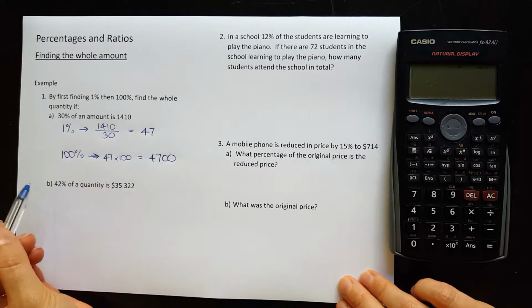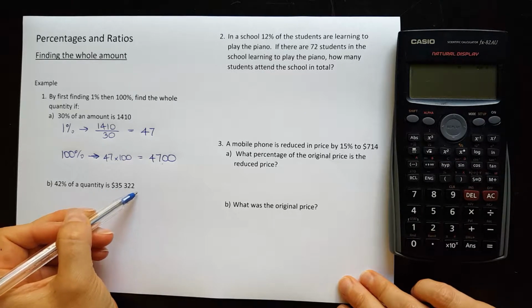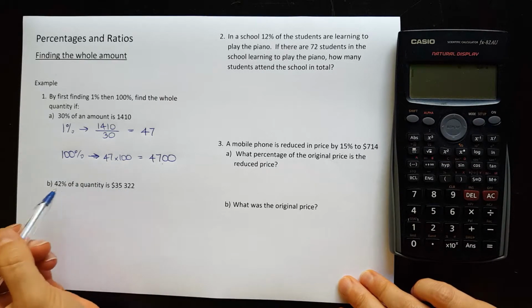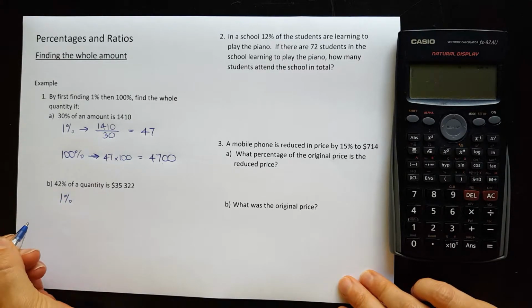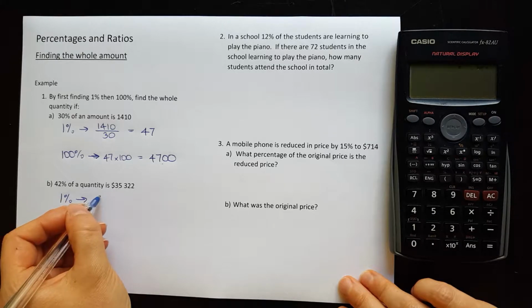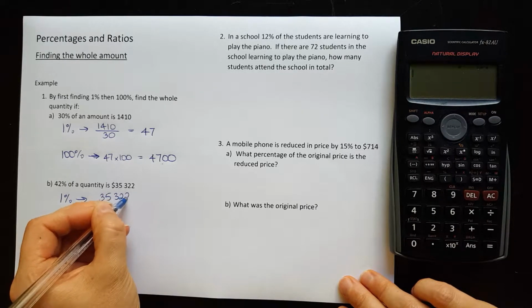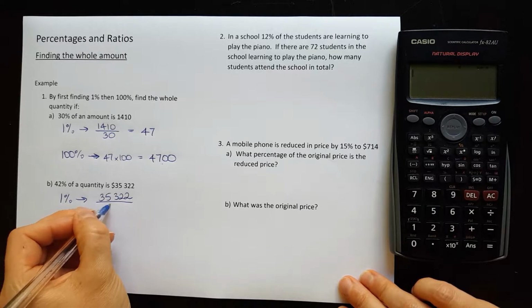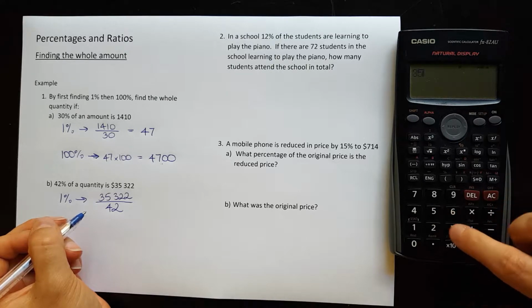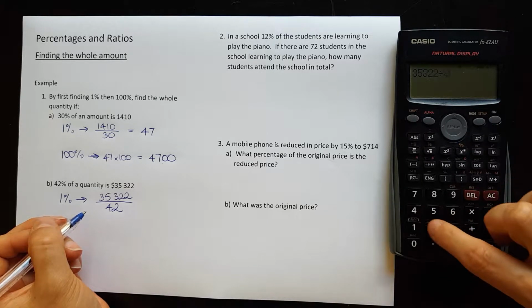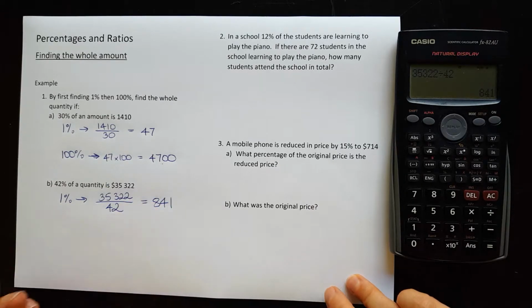Let's have a look at B. 42% of a quantity is 35,322. So if this is 42%, first of all, let's just find 1%. I take my money here, the 35,322, and I'm going to divide that by 42 because that is 42%. 35,322 divided by 42 is 841.